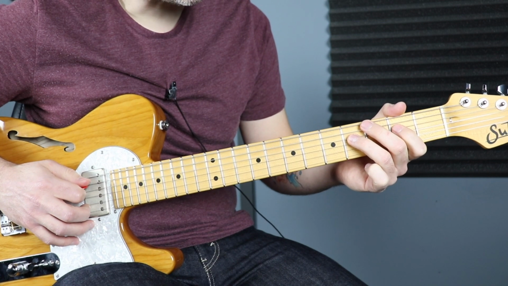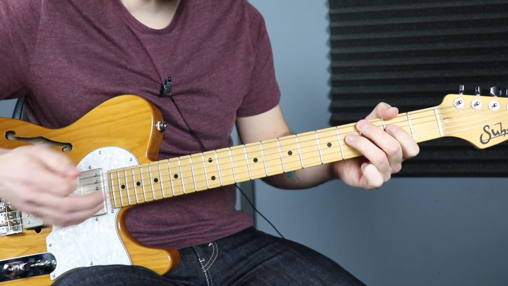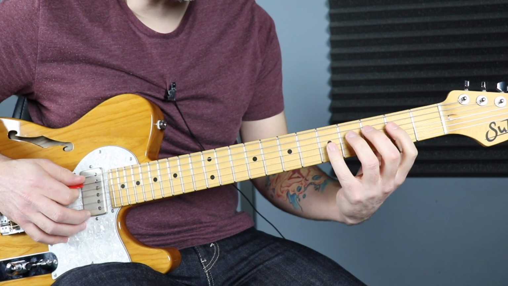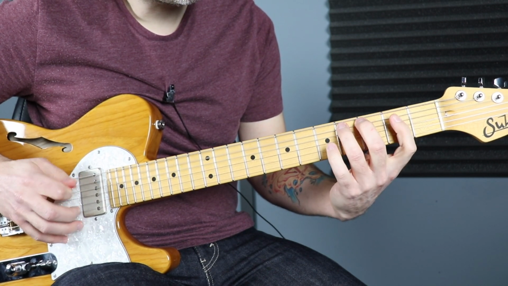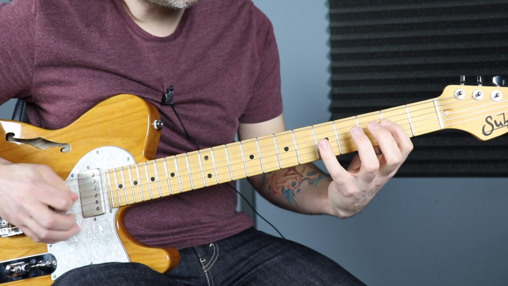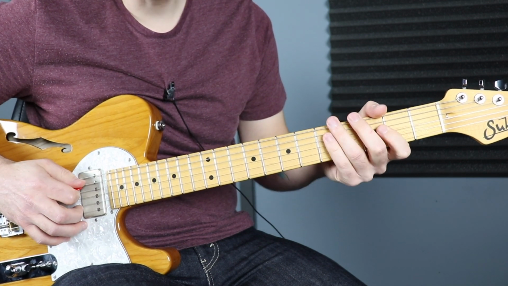And again, you can play it like I am by sliding your hand up and keeping your fingers pointing more towards your body, or if you need to turn your fingers more vertically, you can do it that way as well.